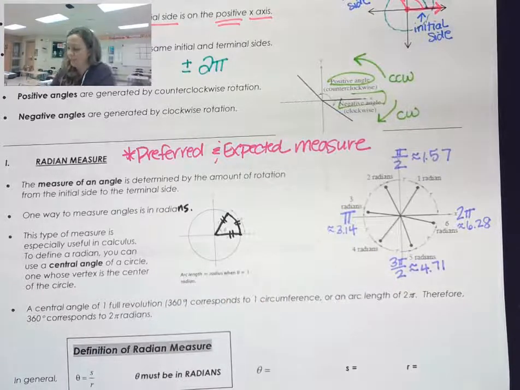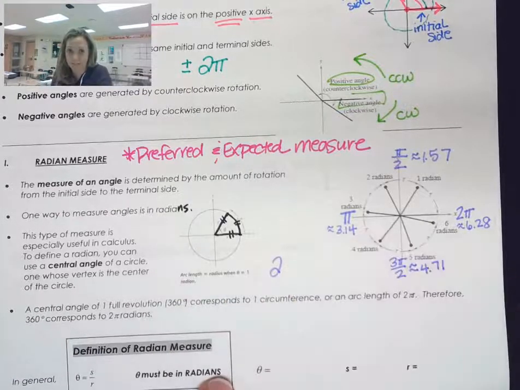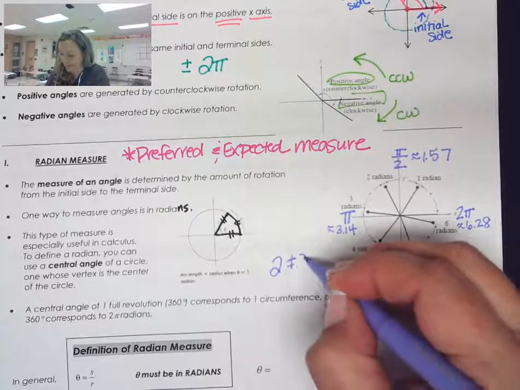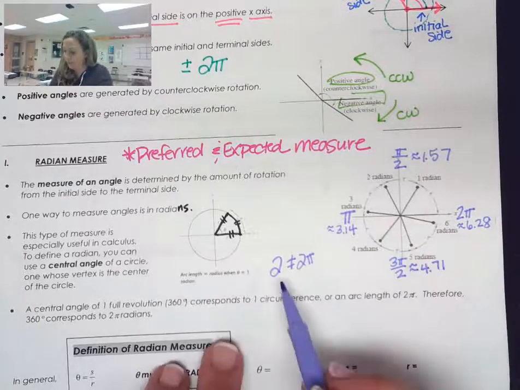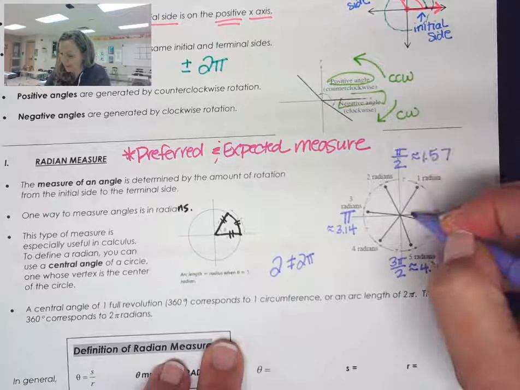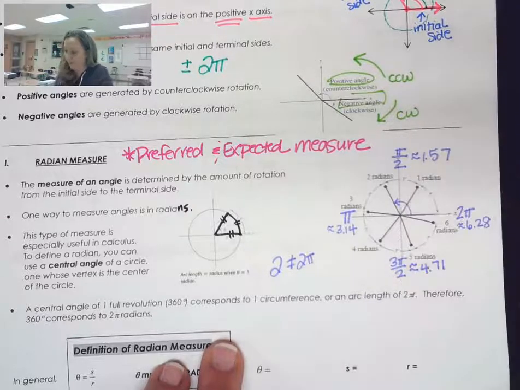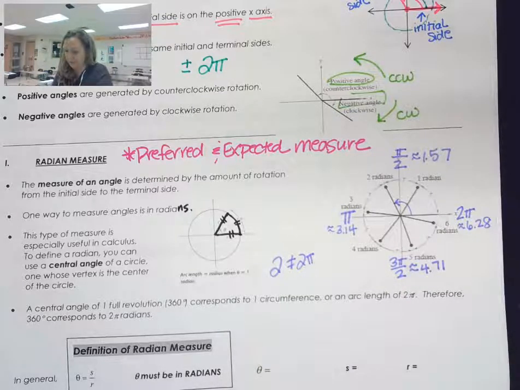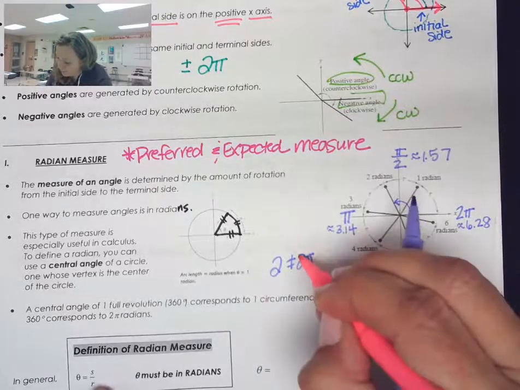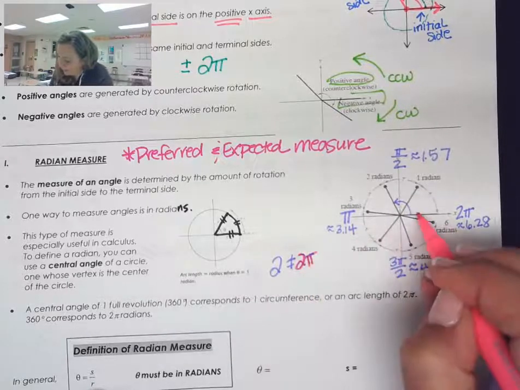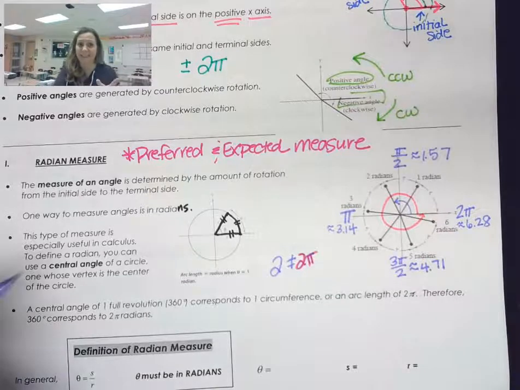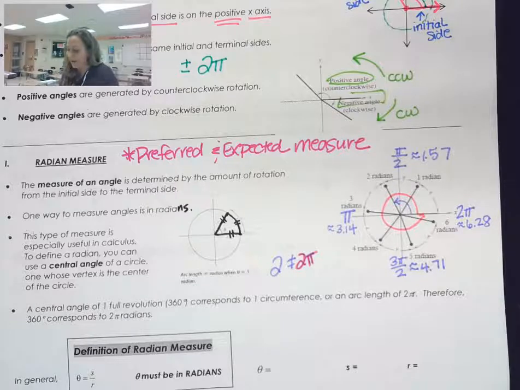So when you see 2 radians, it doesn't mean 2 pi radians, okay? So 2 radians really means that you would end up here, whereas 2 pi radians would mean that you would end up here, okay? So notice that 2 is not the same as 2 pi. That's just kind of something important going forward.